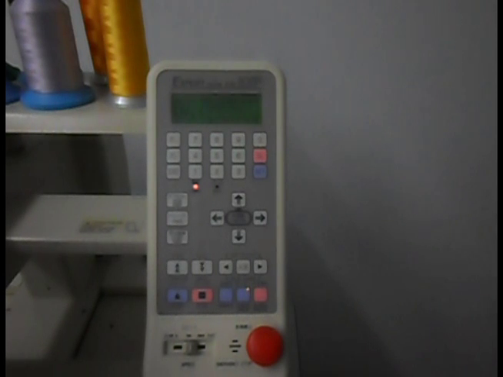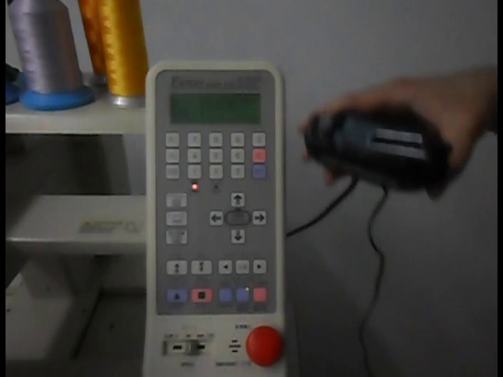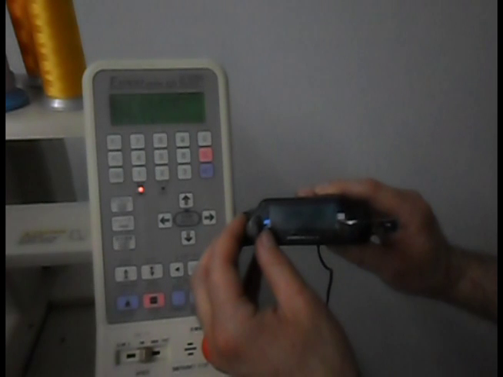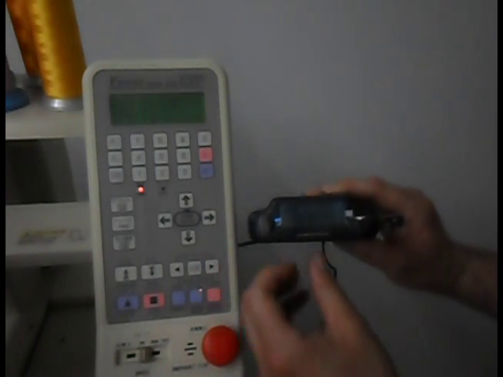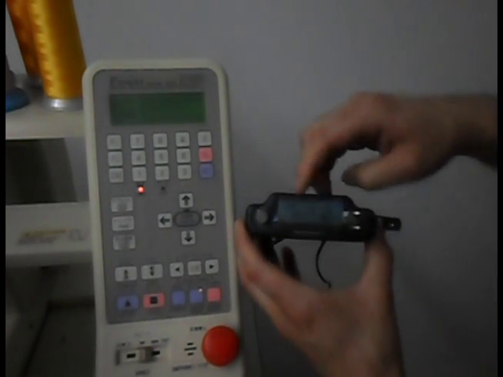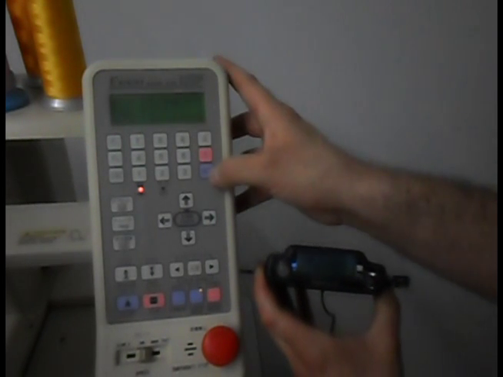Usually when it shows you a bunch of numbers, that means it is in automatic. But what we're gonna do right now is select a design to download from our black box, which is this one right here. This is your black box, and I know it's a little blurry, but I'm gonna go ahead and turn the wheel and select G005. It'll say Tiger on the screen, and then we're gonna go here to set.